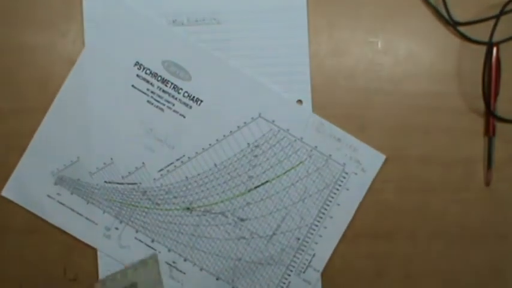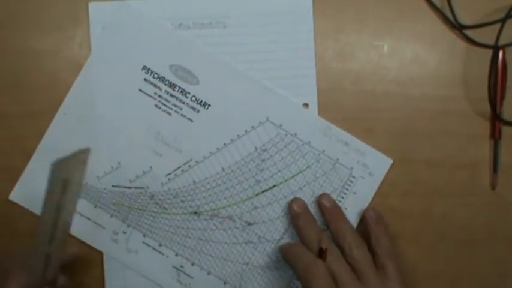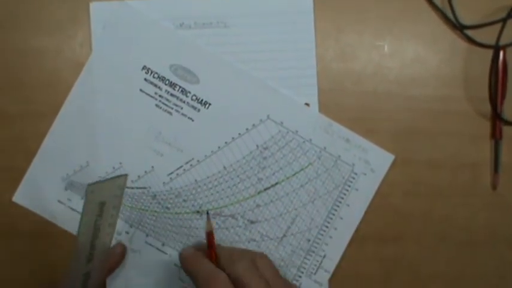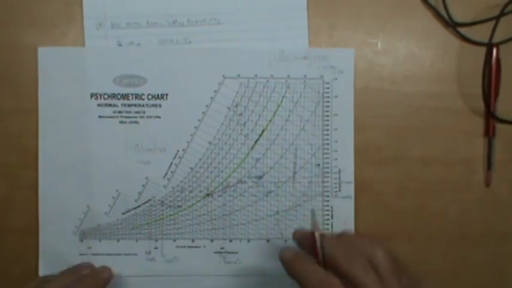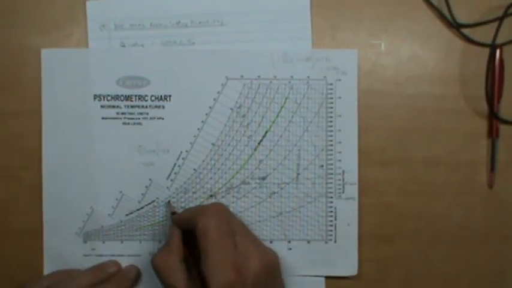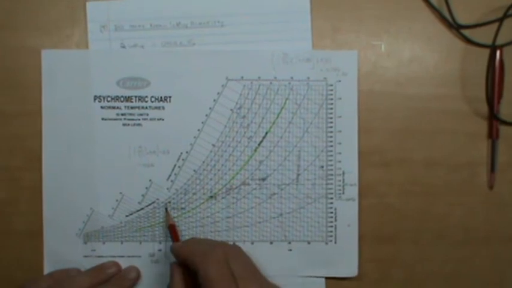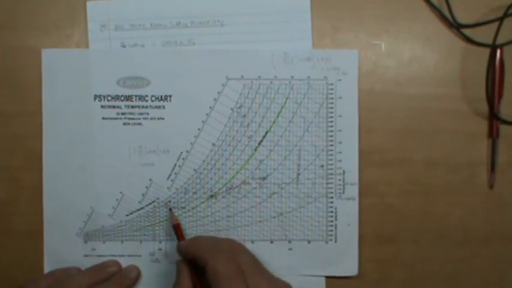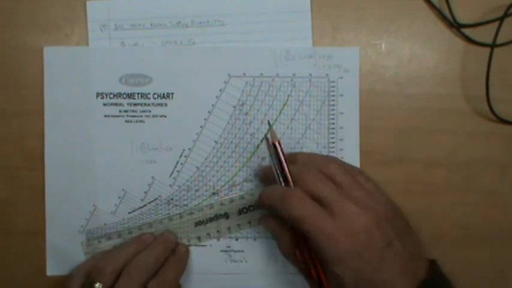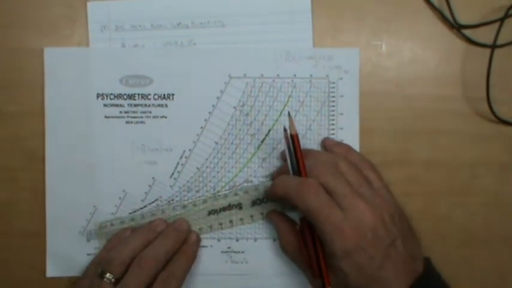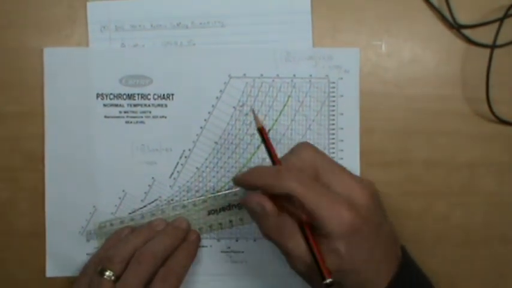Right, so here we go. If we have a look on this, there's state point 4 over there, numbered. There's state point 3 over there, so it's a line between. So I'm going to do it in red so you can see it a little bit easier. Between there and there, you draw a line.